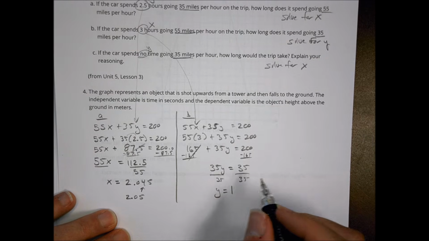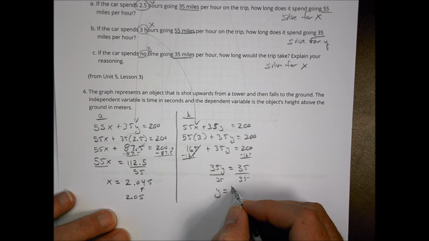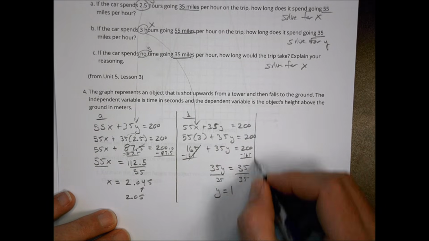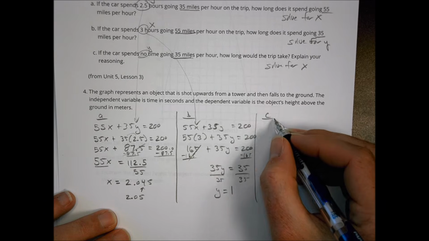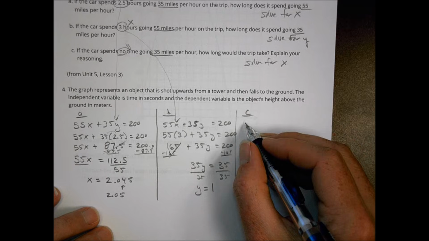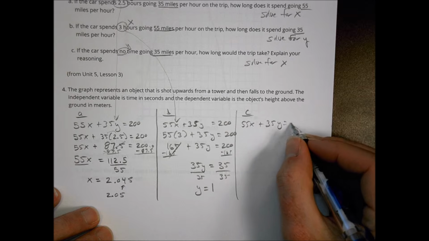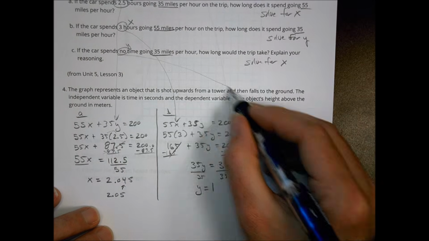So if it drives for 3 hours going 55 miles an hour, it will only drive for 1 hour going 35 miles per hour. And then finally, our last one, it has no time going 35 miles an hour, which means I have 55x plus 35y equals 200, and no time means a 0, right?